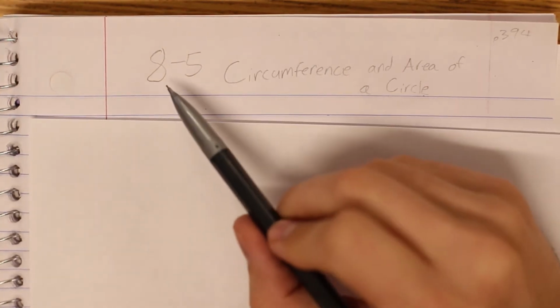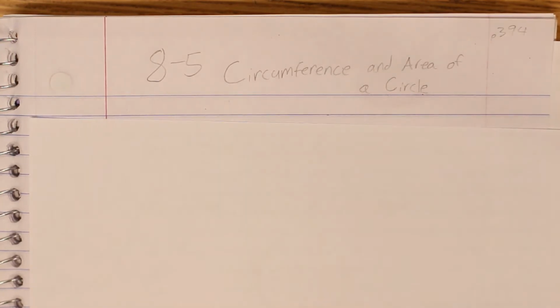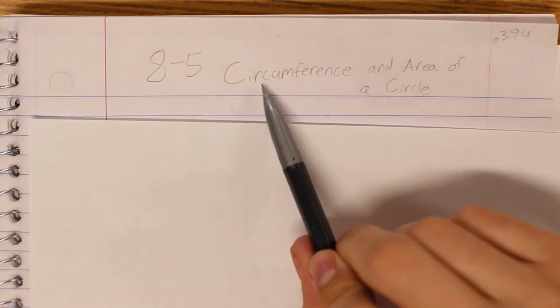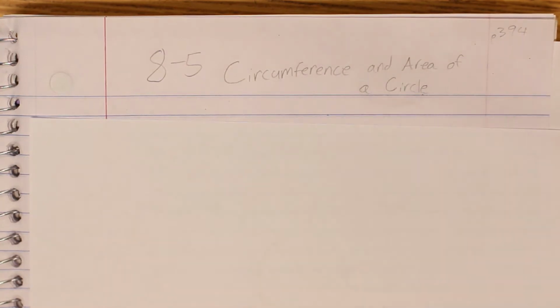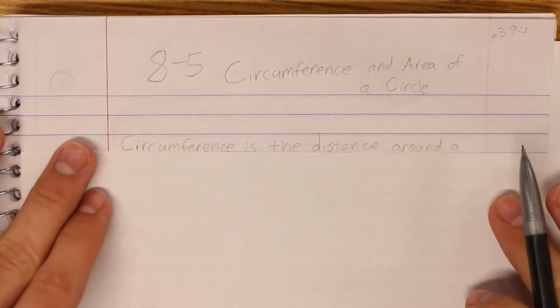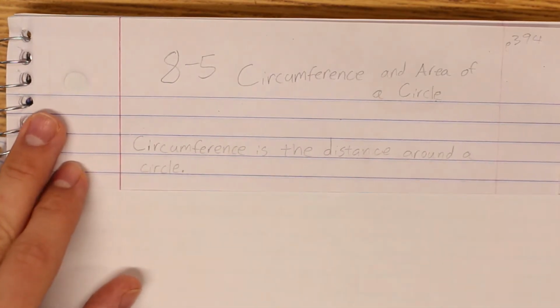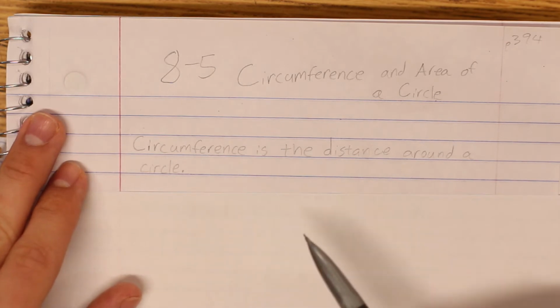Today we'll be looking at section 8.5, circumference and area of a circle. So first we're going to talk about what the circumference of a circle is, then we'll go on to what the area of a circle is. So the circumference is the distance around a circle.